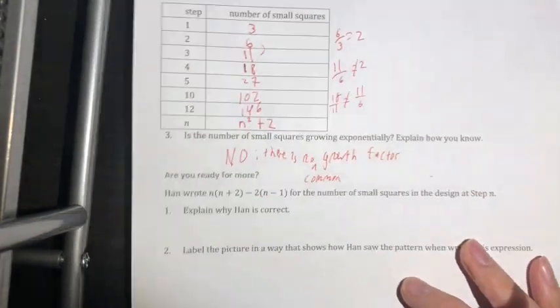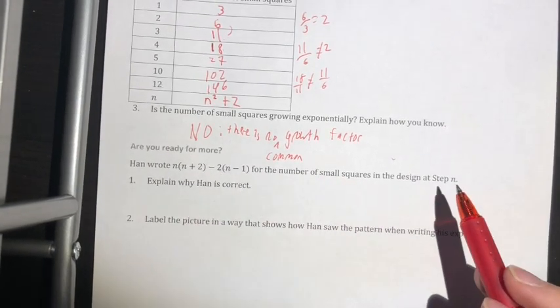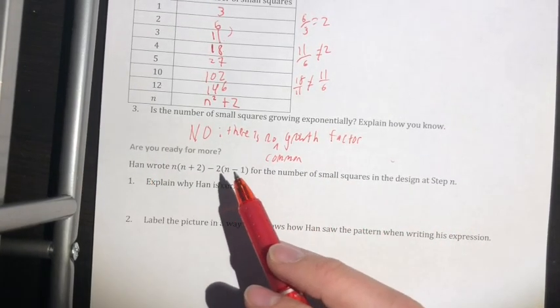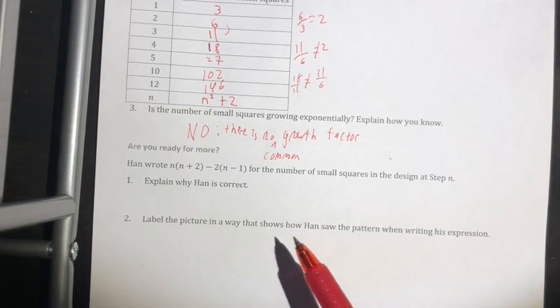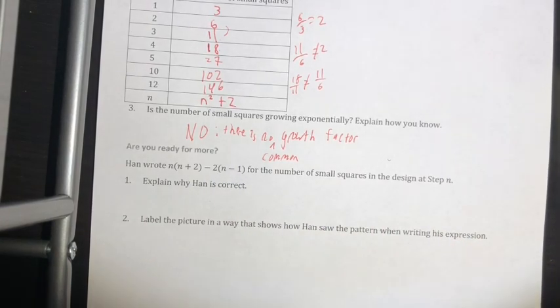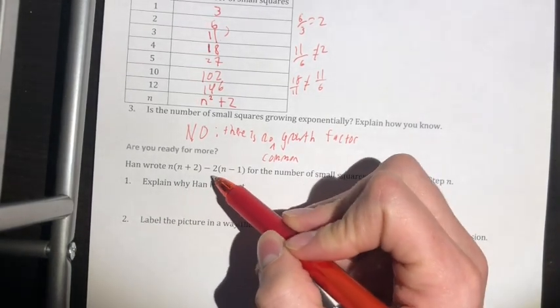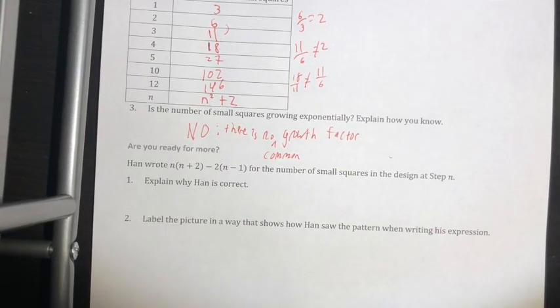Okay, last one's real tricky. So we're just going to walk through this one. Han wrote this, and I didn't put one of your names in for it because I don't know how this even came up. I have to figure this out myself. But basically, how come he's correct here? He said n quantity n plus 2 minus 2 quantity n minus 1 is a rule for that at step n. So let's just think about where in the world this came from.